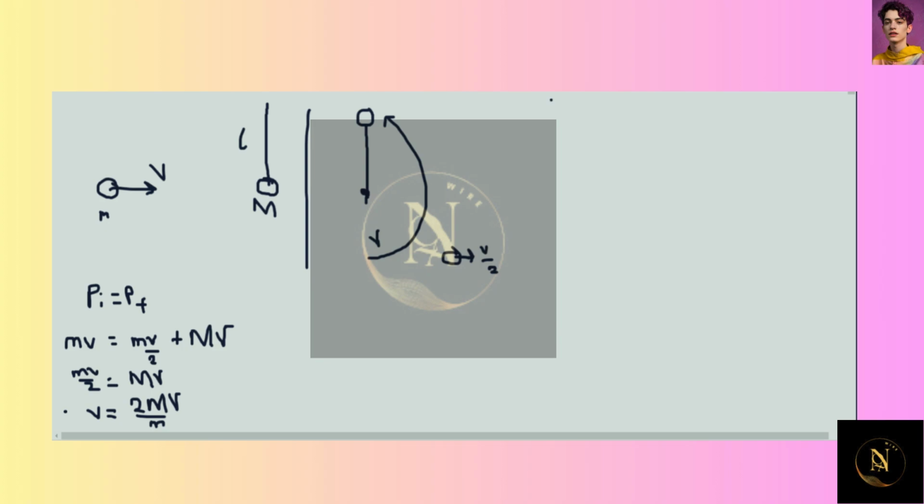So we can say that the kinetic energy right after this collision was half M times this big V squared. That should be equal to the total amount of potential energy that you're going to have once you get to the top. And once you get to the top, remember, this is swinging through the center, and this rod is length L, which means the height change is actually 2L.